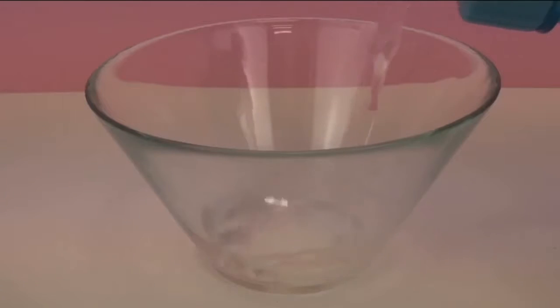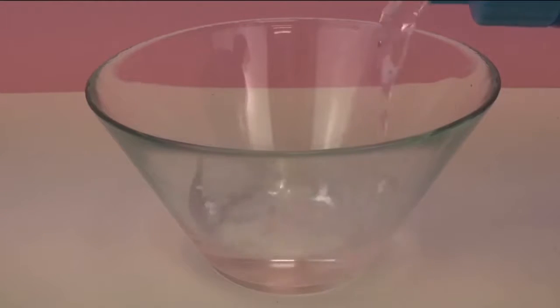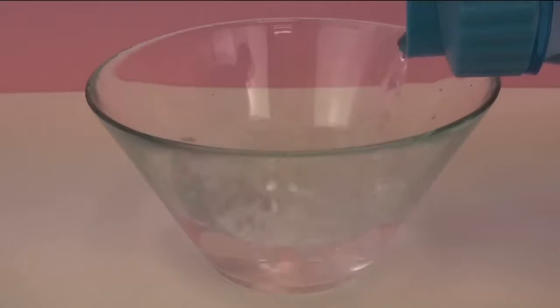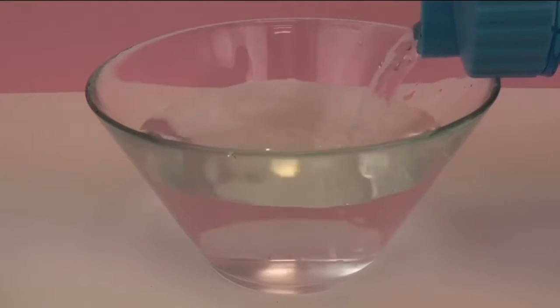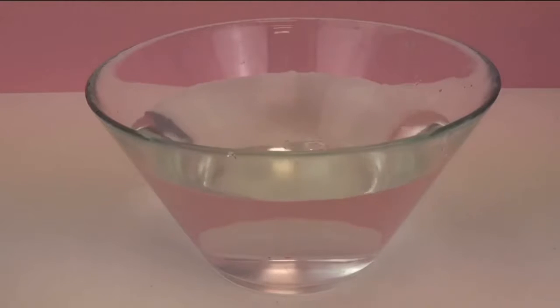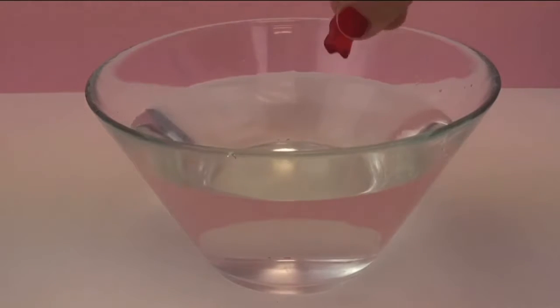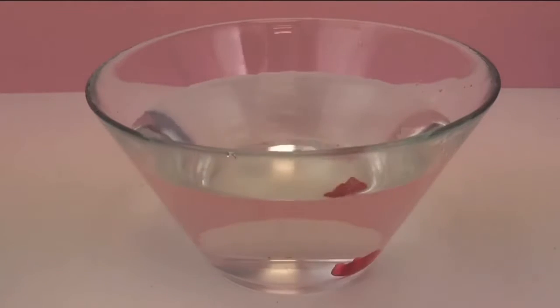So to get started, I'm just going to go ahead and fill up the bowl with water. And then I'm simply going to drop my gummy bear inside the water.